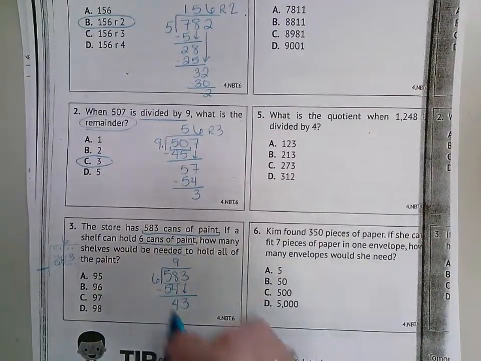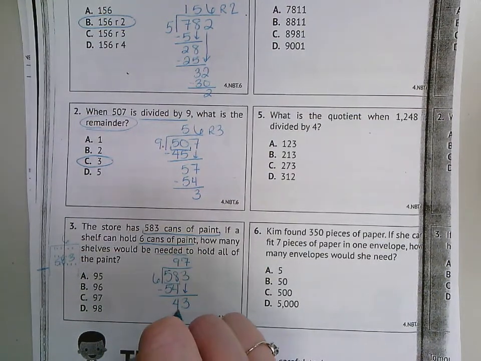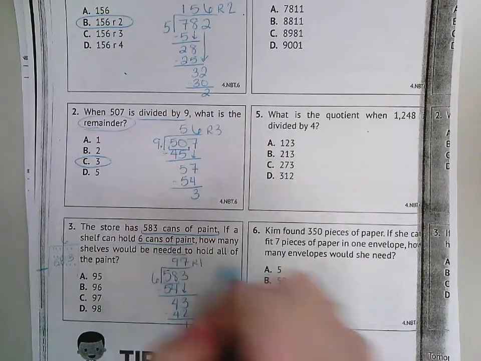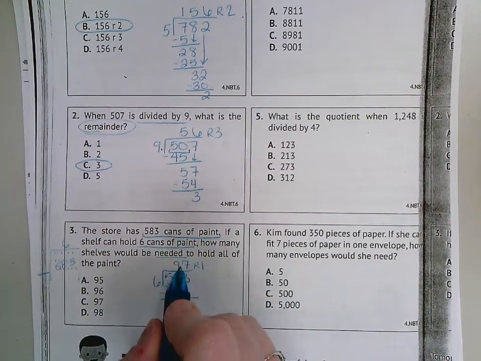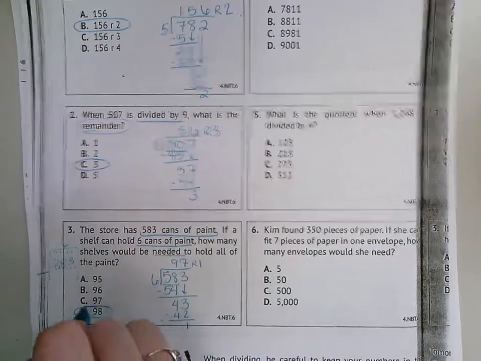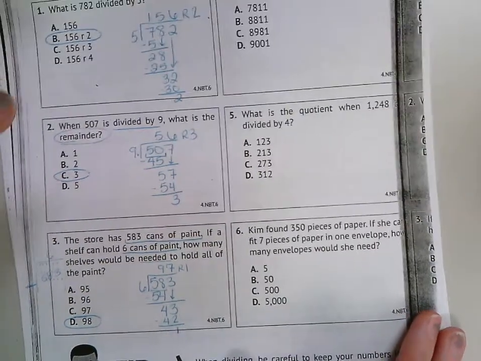6 can go into 43 7 times. 7 times 6 is 42, and I subtract, and I have 1 can of paint left over. So I have 97 rows of 6, and then I have 1 single can left over. Well, I can't not put that can out, and I can't squeeze it onto a shelf because it'll fall off. So I need to add a whole separate row just for that 1 can of paint. So I'm going to need 98 shelves for paint, just to hold that last one.